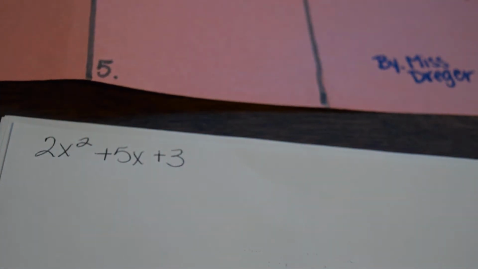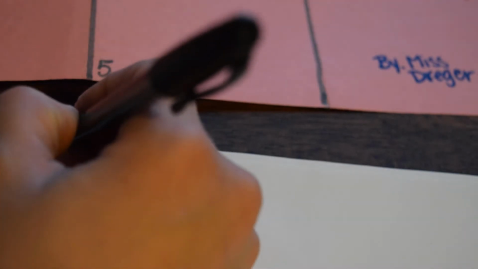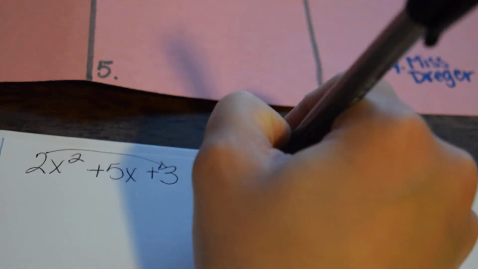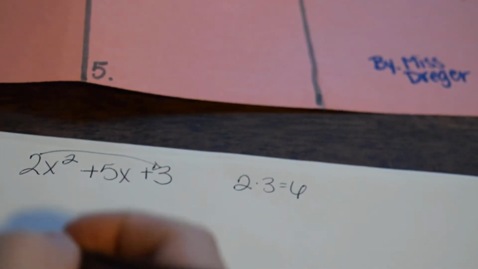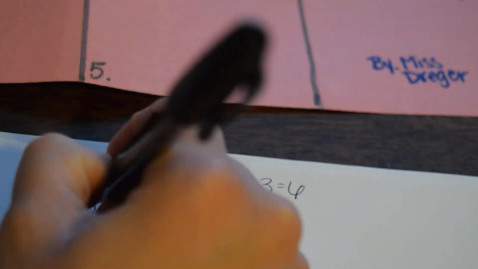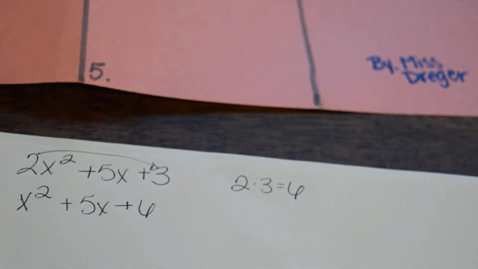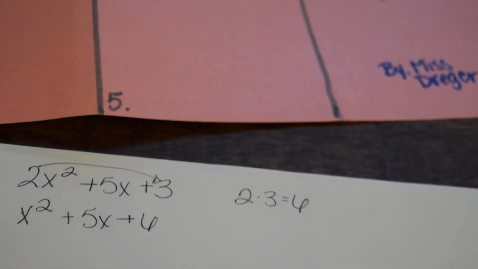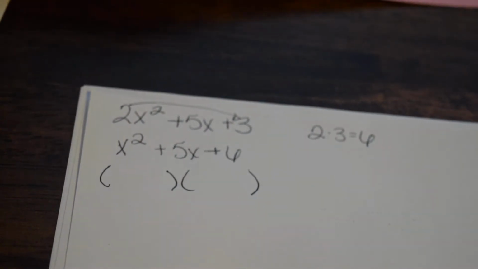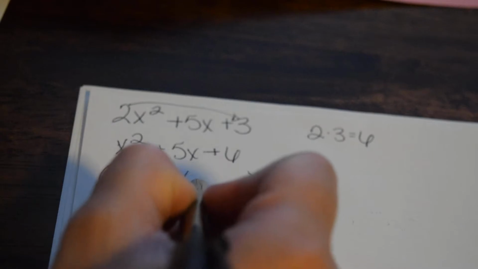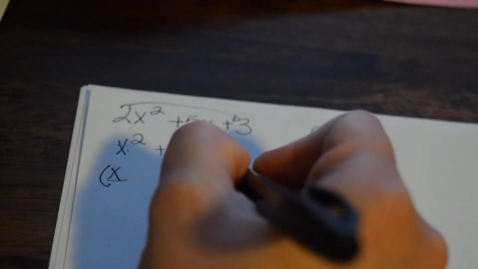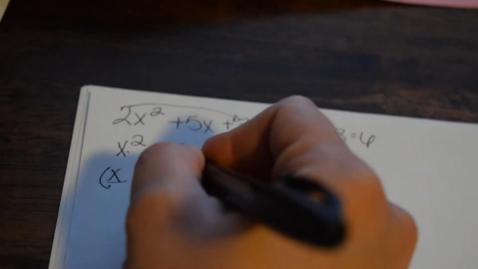Alright, step 1 said, slip a to the end of the trinomial and multiply it by c. So when I do 2 times 3, I get 6. So it should now read x squared plus 5x plus 6. And now what I'm going to do is factor the trinomial. So here's a little bit of a review. Whenever I factor trinomials, I'm going to have a binomial. That I know. And I also know that my first term has to have 2 things that multiply to get x squared. So we have x and x. Okay. Now I need 2 things that multiply to get 6, but add to get 5.